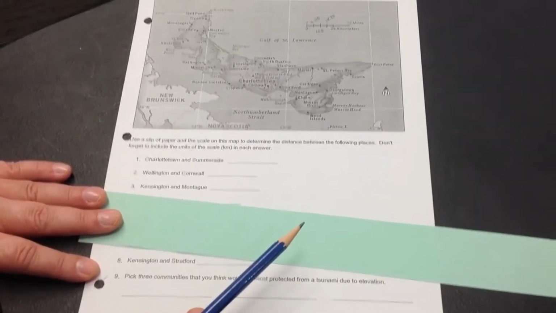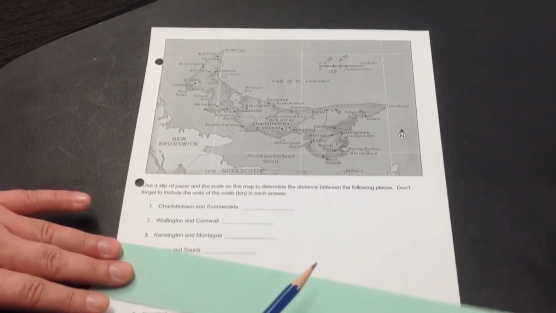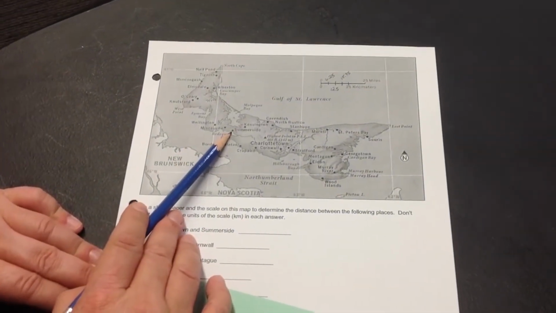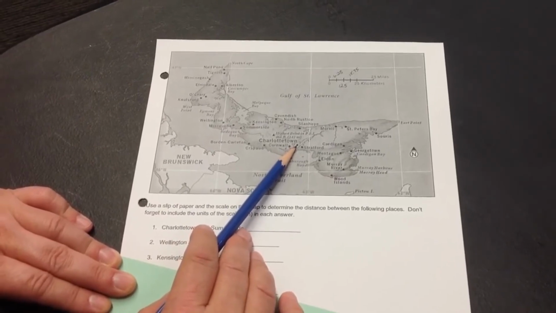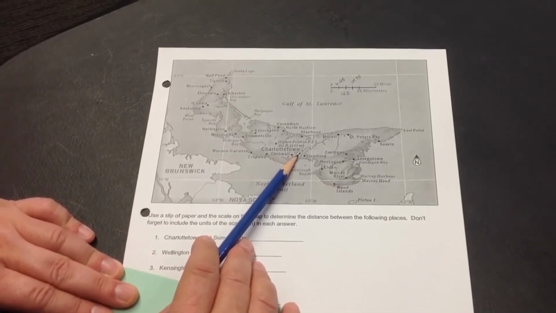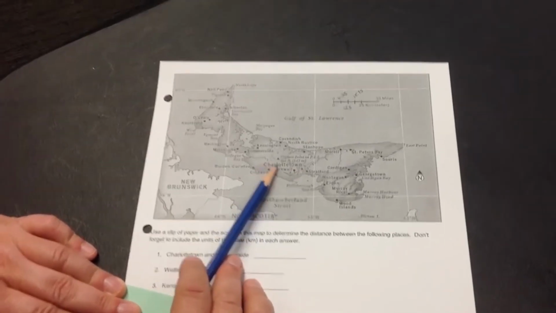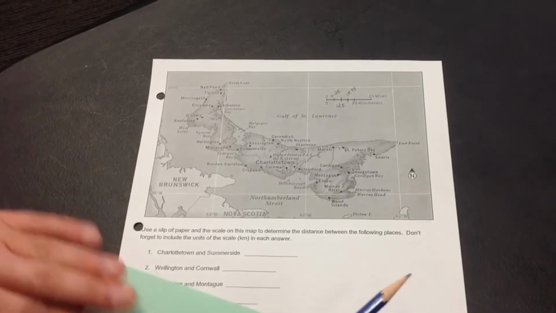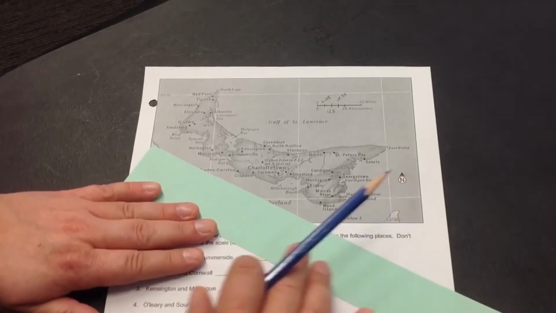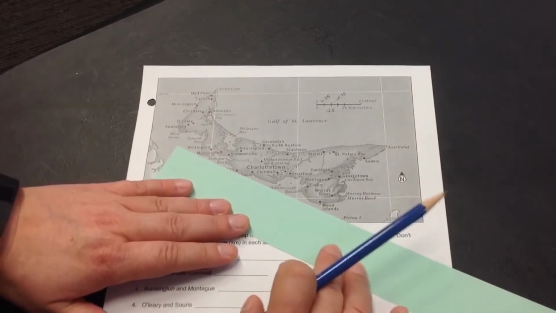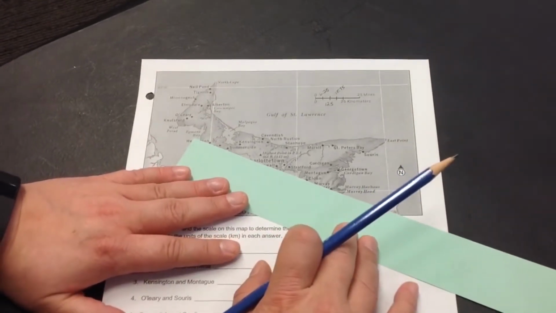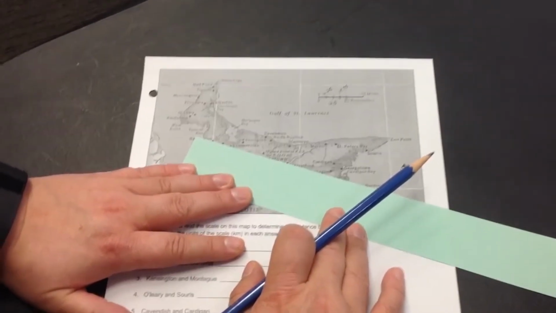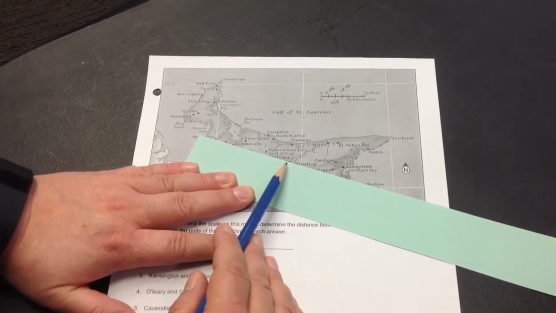So we need to find first Charlottetown and Summerside. So here is Summerside. Here is Charlottetown. Charlottetown has a dot that's bigger, and the word Charlottetown is bigger because Charlottetown is the capital city of this province. So the next thing we need to do, since we've found these 2 communities, is lay down our slip of paper so that we can see the dots that are represented by Summerside and Charlottetown.